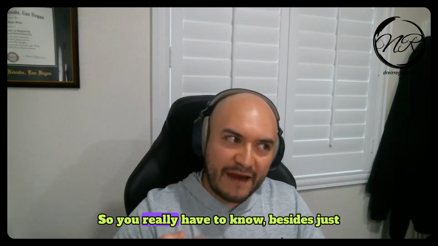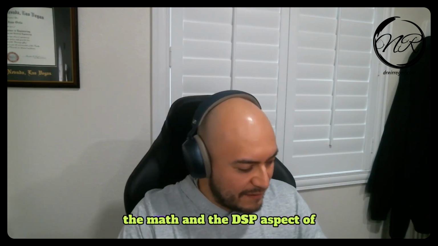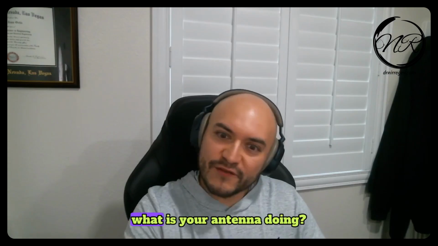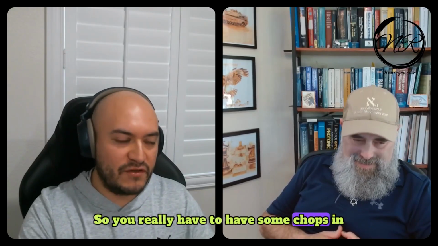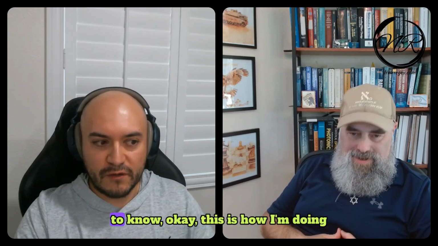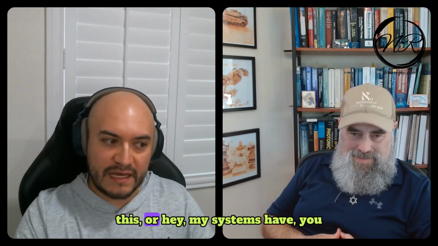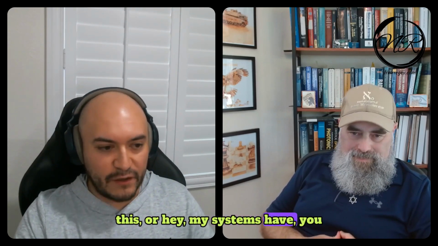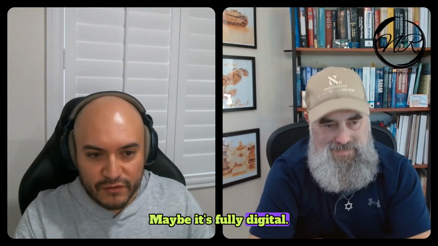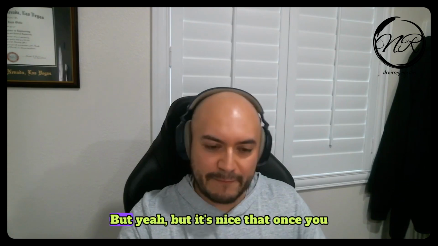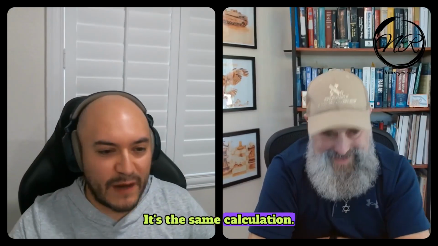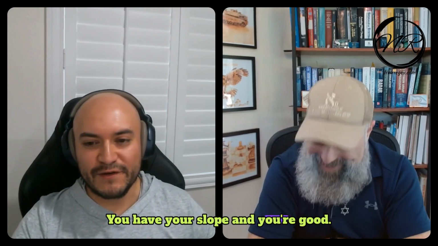Besides the math and the DSP aspect, you really have to understand what your antenna is doing. You need chops in antenna and beam forming theory to know how you're doing this, whether your system is part analog, part digital, or fully digital. But once you get past that point, it's the same calculation. You have your slope, and you're good.